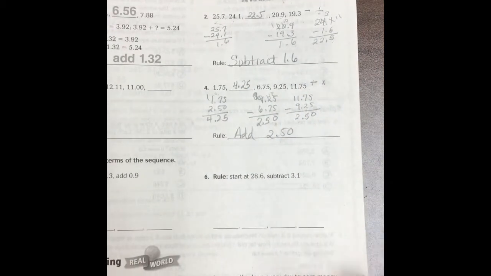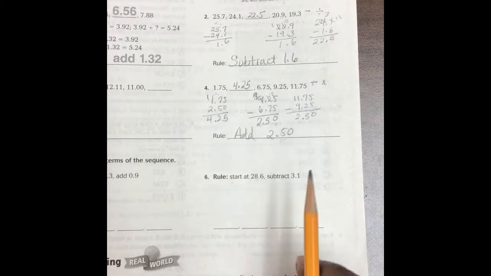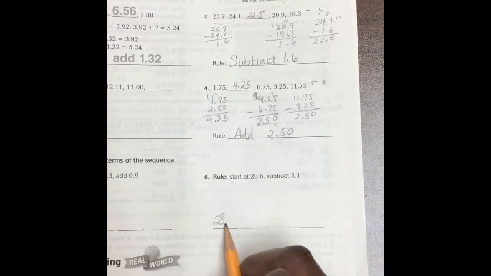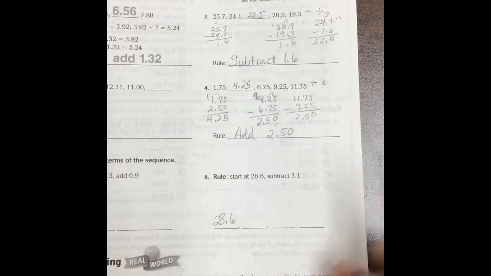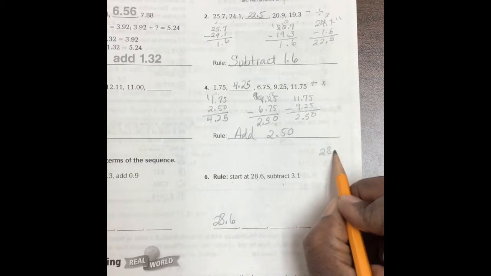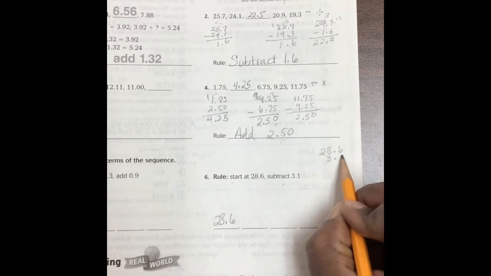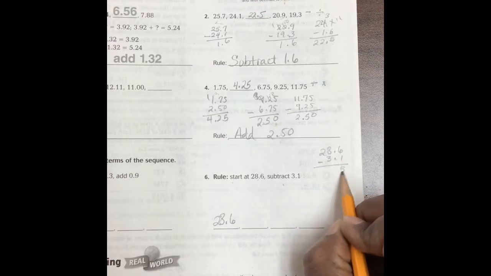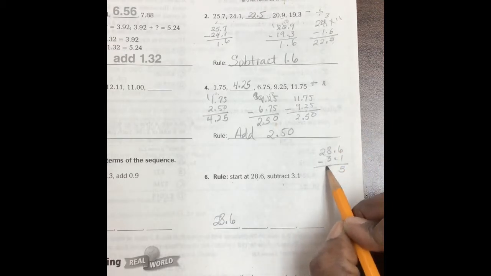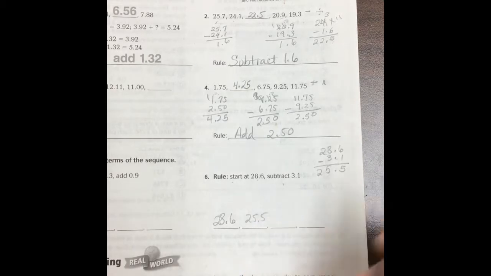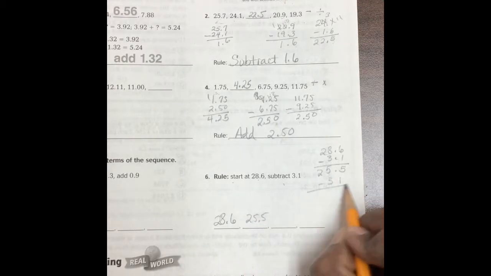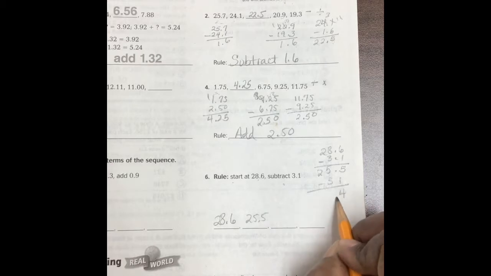Okay, let's look at number 6. On number 6, we are given the rule that we start with 28 and 6/10 and we subtract 3 and 1/10. So let's start. 28 and 6/10, subtract 3 and 1/10. When we subtract, okay, we have 25 and 5/10. So subtract it again. Okay.